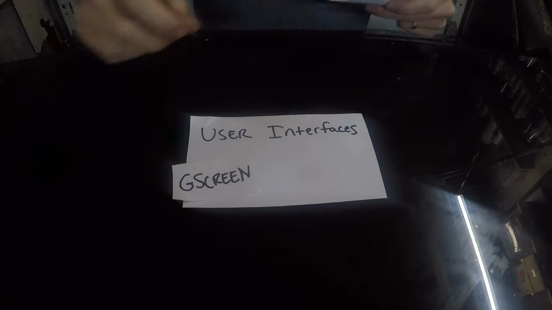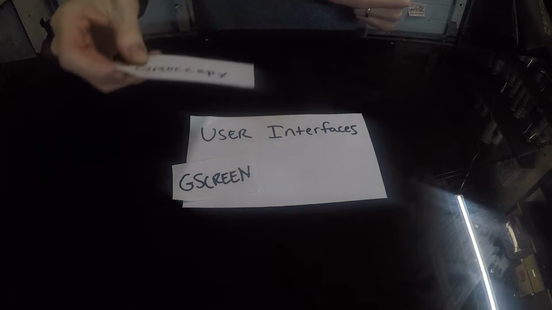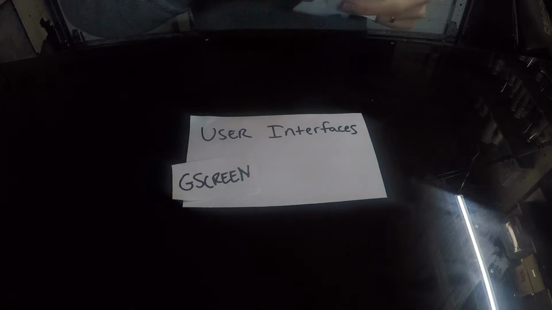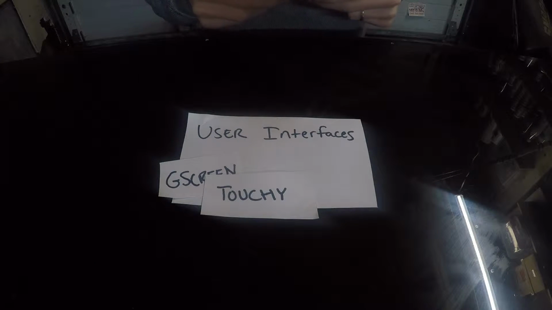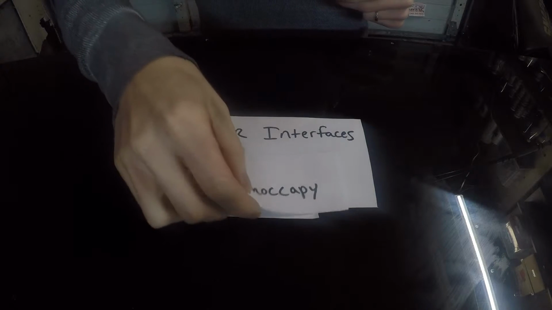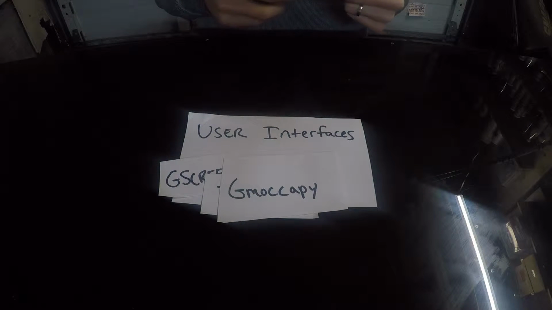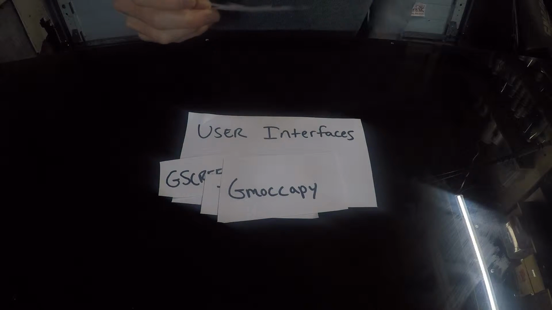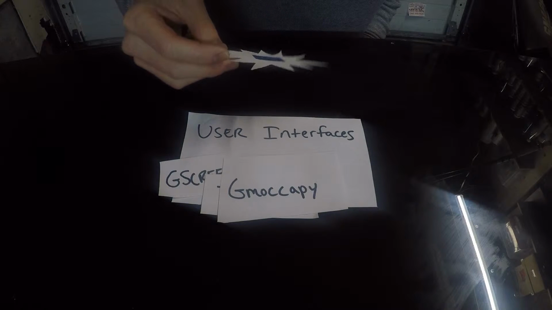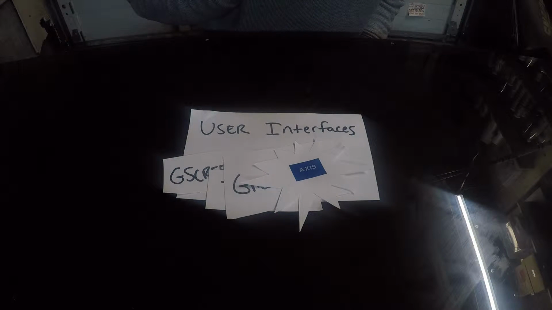So essentially, there is G-Screen, which is mostly a touch interface based user interface. We have also Touchy, which is another touch based one. We have Gmockapy. I don't know how you necessarily pronounce that. Gmockapy sounds pretty good to me. And then we have Axis, which is essentially the default one.